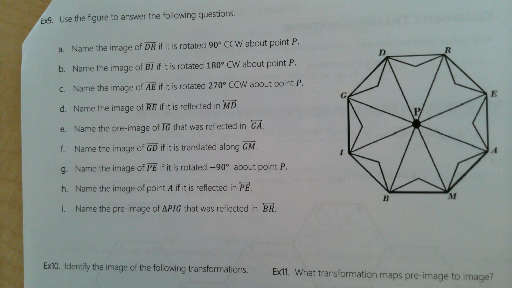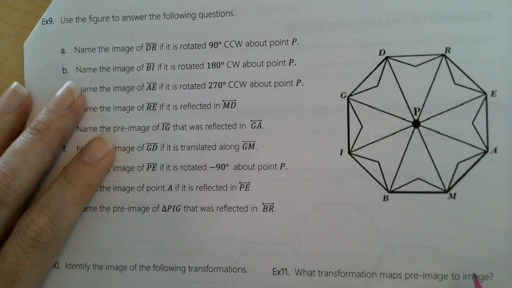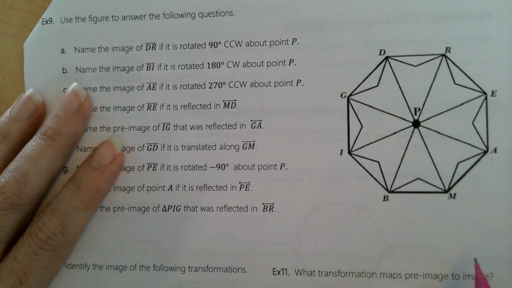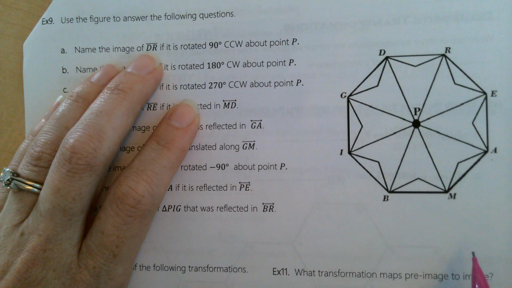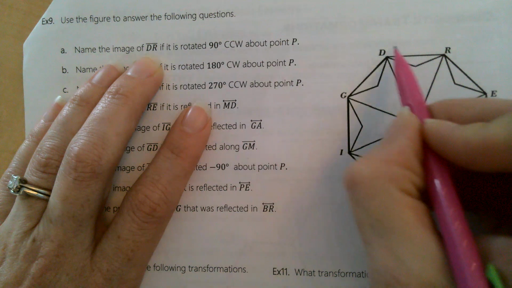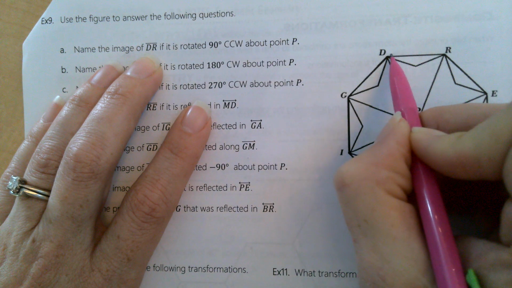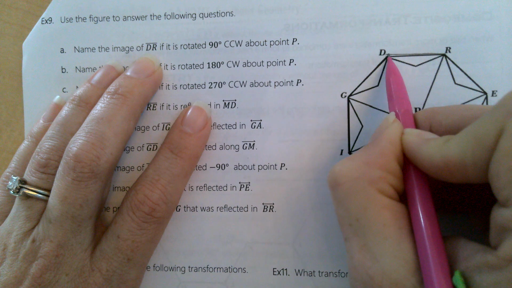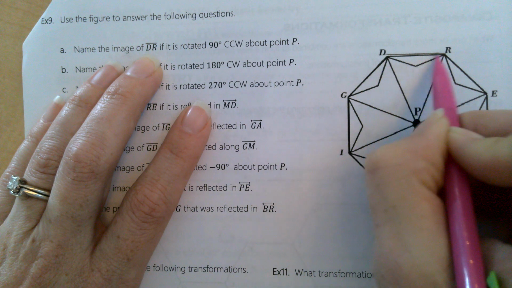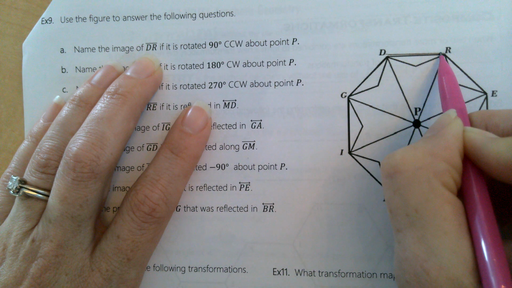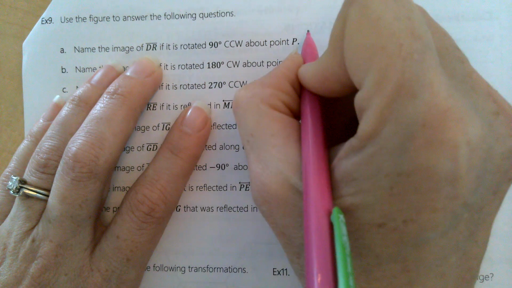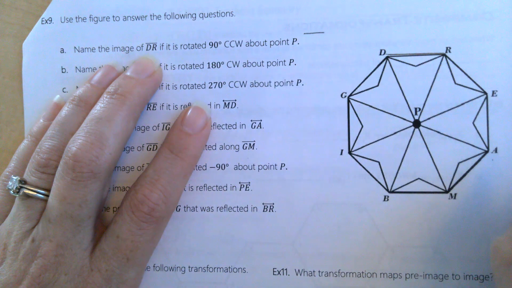So the first says, name the image of segment DR. So if I'm going to name the image of segment DR, DR is called my what if it's the original? Preimage, okay? So I'm going to name the image of this. And if DR is a segment, my image is going to also be a segment. So I'm naming a segment. I'm just going to put out here that I'm naming a segment.